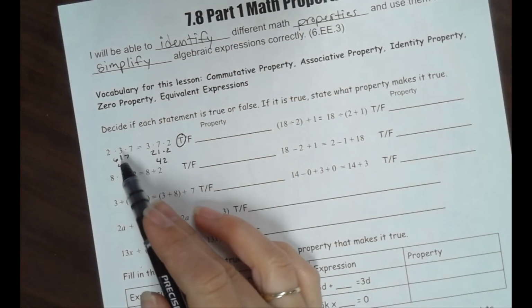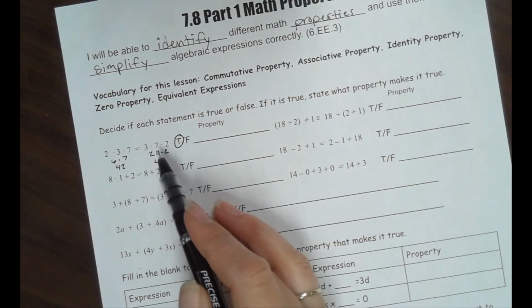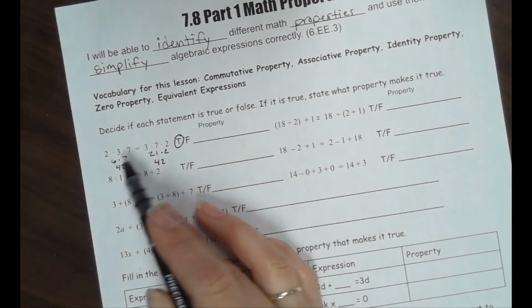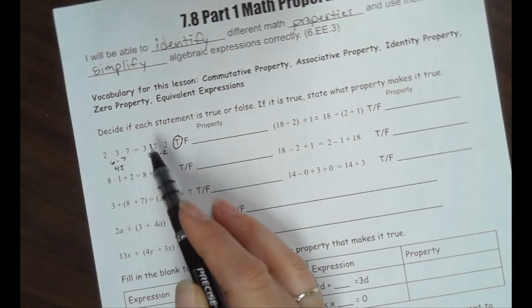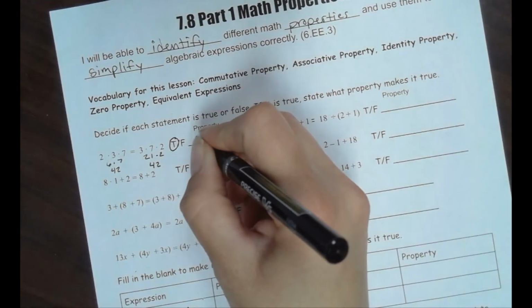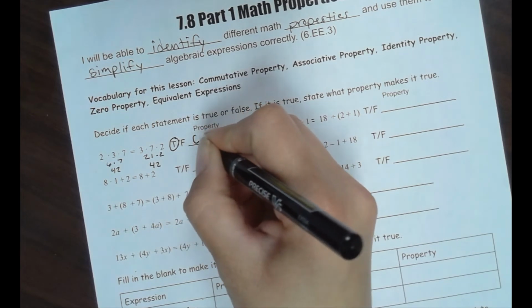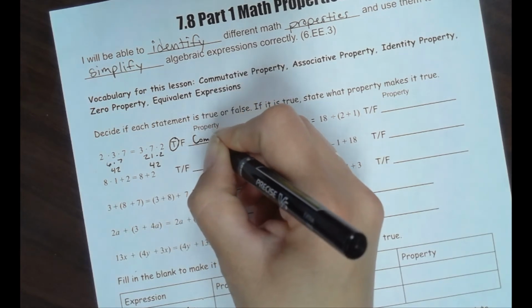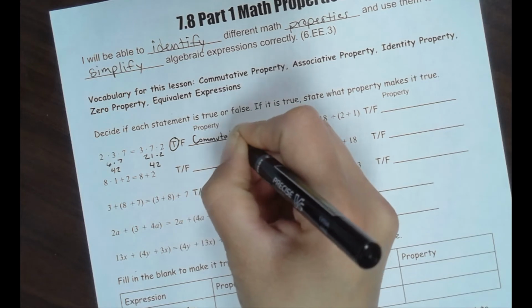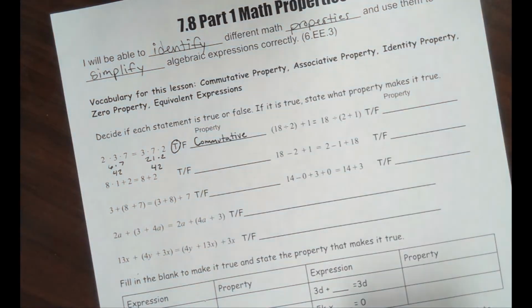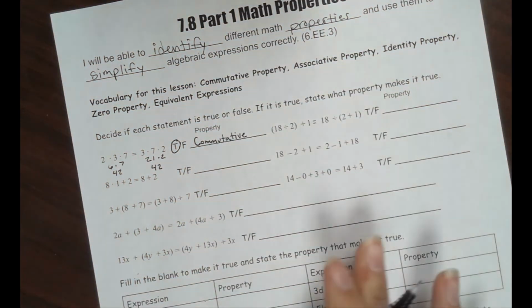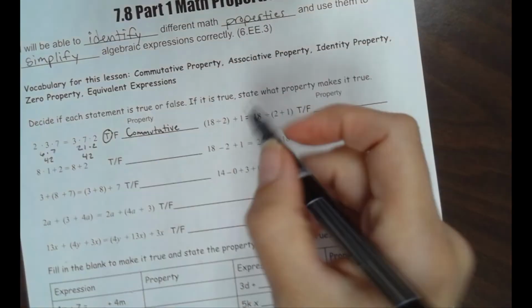What's happened differently from here to here? Well, these are out of order compared to each other. Because they are out of order, the property that makes this true is the commutative property. Commute means to move.